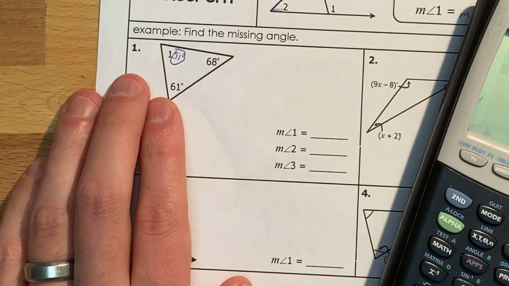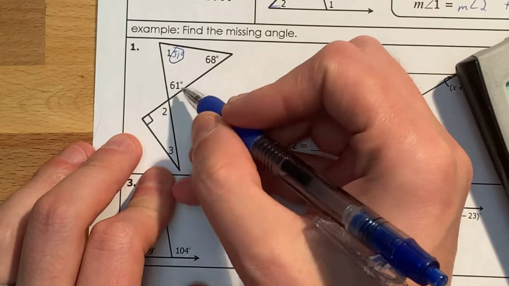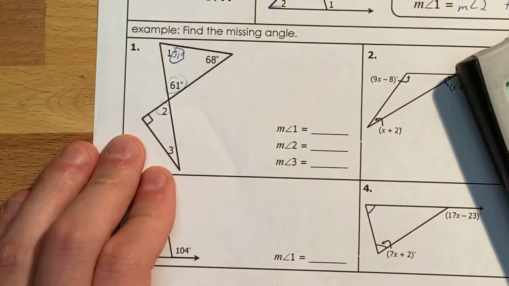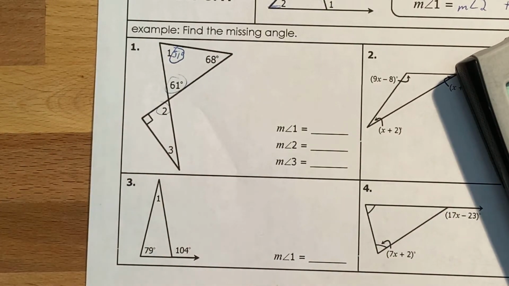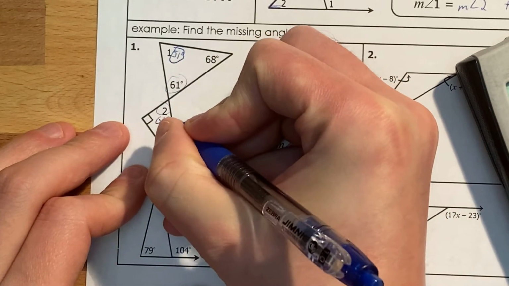Next up, looking at the figure, this is a vocab word right here, this angle and this angle right here. So take a moment, see if you can remember what those angles are called. Now I'll tell you, they're called vertical angles. Now that I've said they're vertical angles, do you remember the relationship between vertical angles? The answer is they are congruent. So if this is 61, this one is also 61.